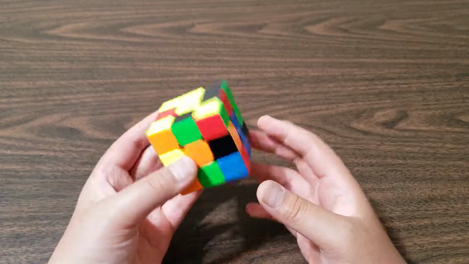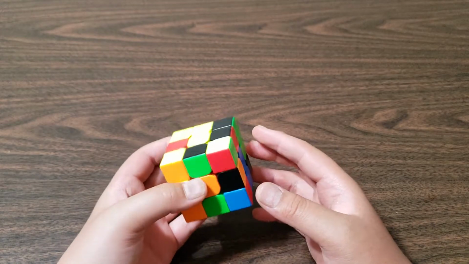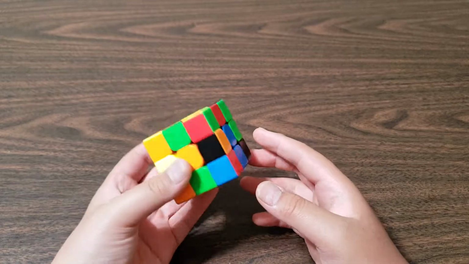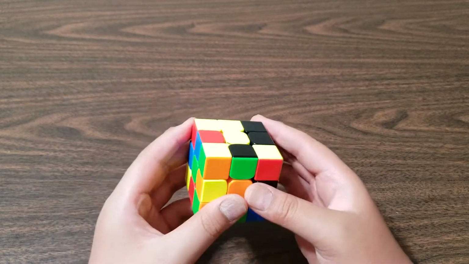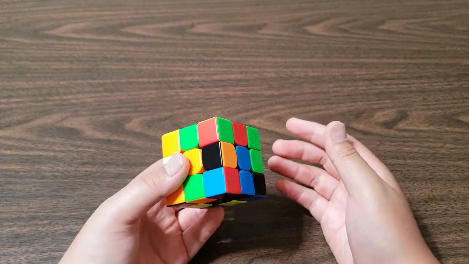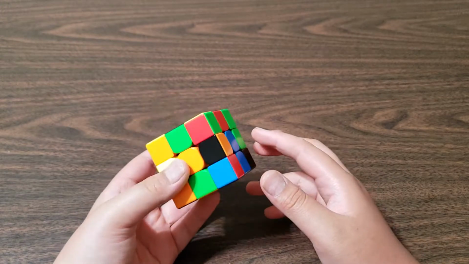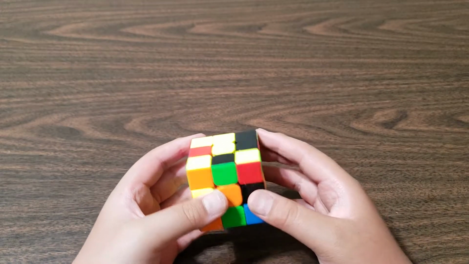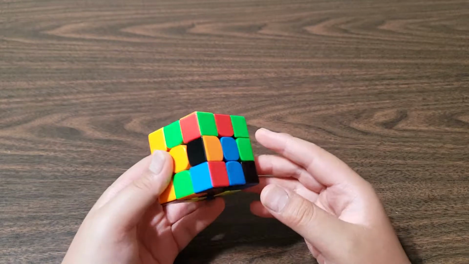Hey guys, so I'm going to be discussing a topic today, a term that you will hear a lot when you watch lots of cubing videos and cubing tutorials, and that is slow turning. So what exactly is slow turning for?